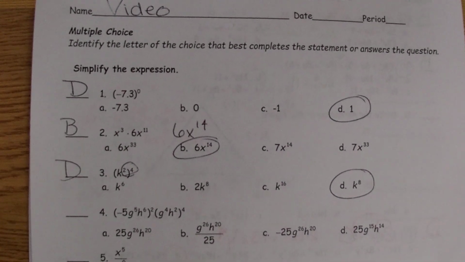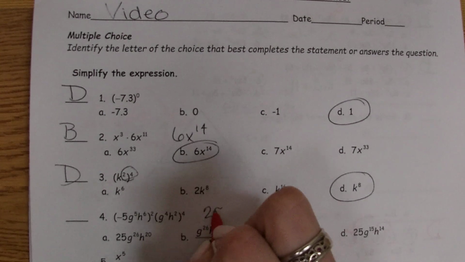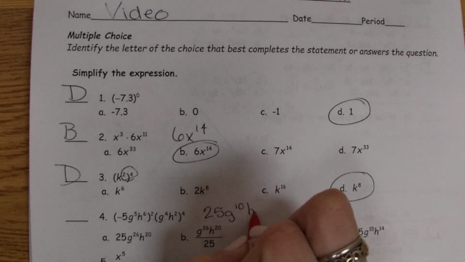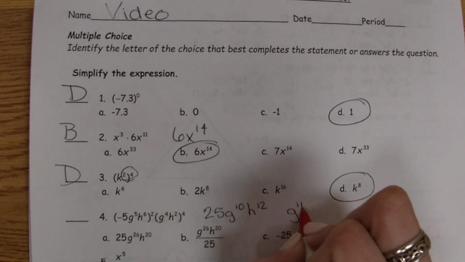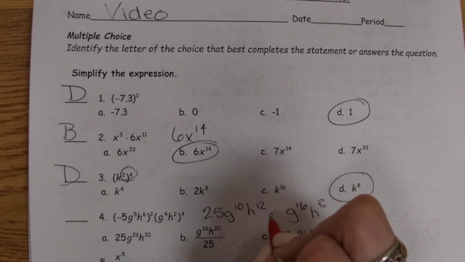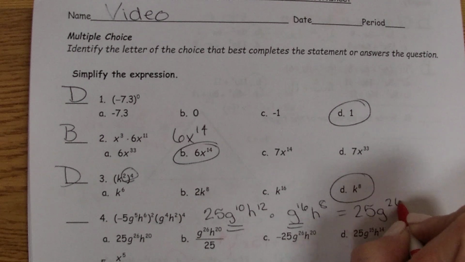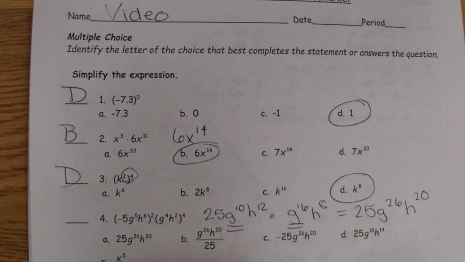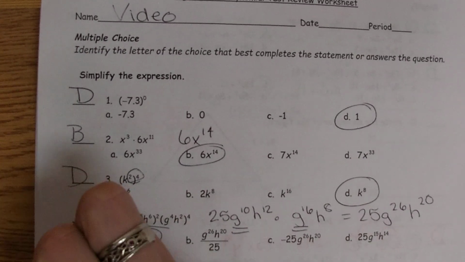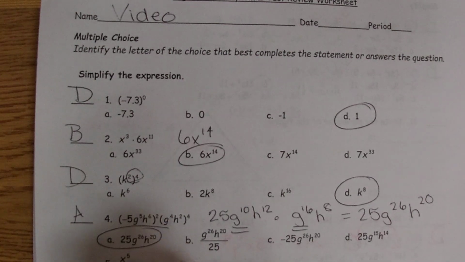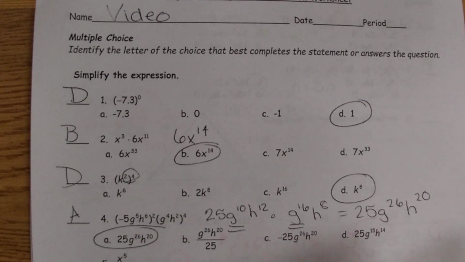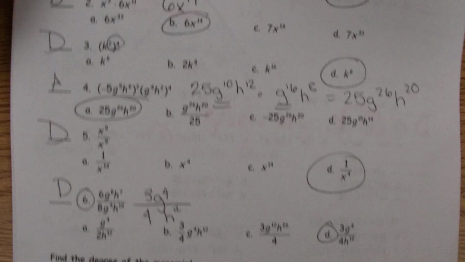4, we did in class together, but I'll really quickly go through here. So we'll pick A. 5, division we subtract, which gives us a -4, so that's the denominator.